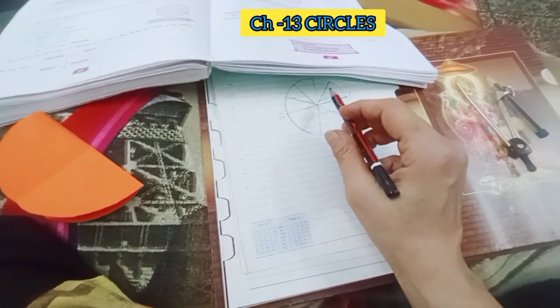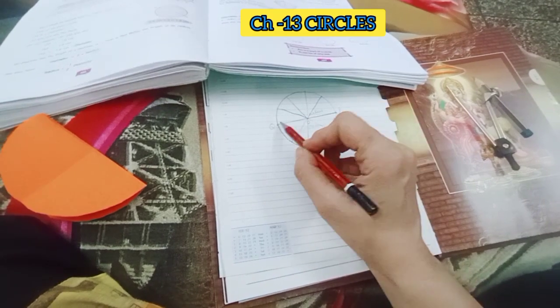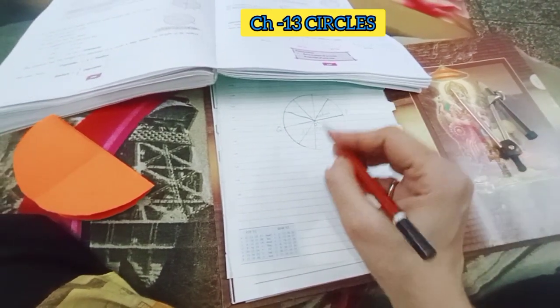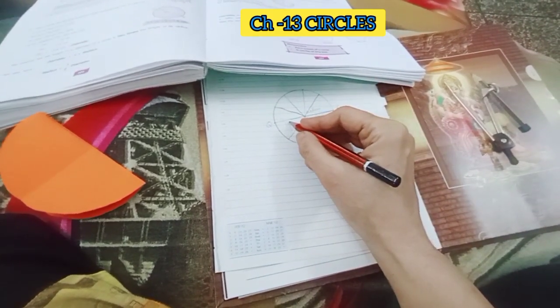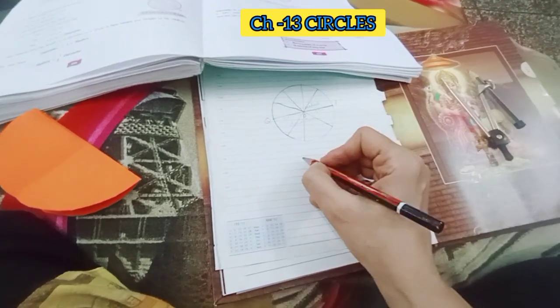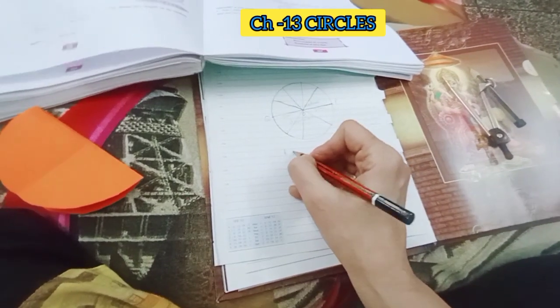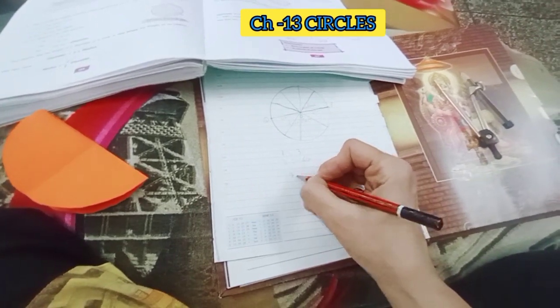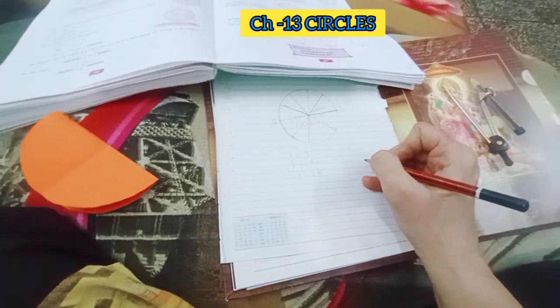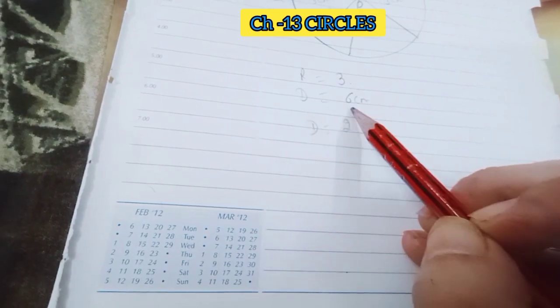And the relation between diameter and radius: we have taken OP as a radius and OK also a radius, and they are of equal length. Suppose it is 3 centimeter and again 3 centimeter. What about the diameter? Diameter is 3 plus 3, 6 centimeter. Radius is 3 centimeter, diameter is 6 centimeter. So diameter is twice the length of radius.